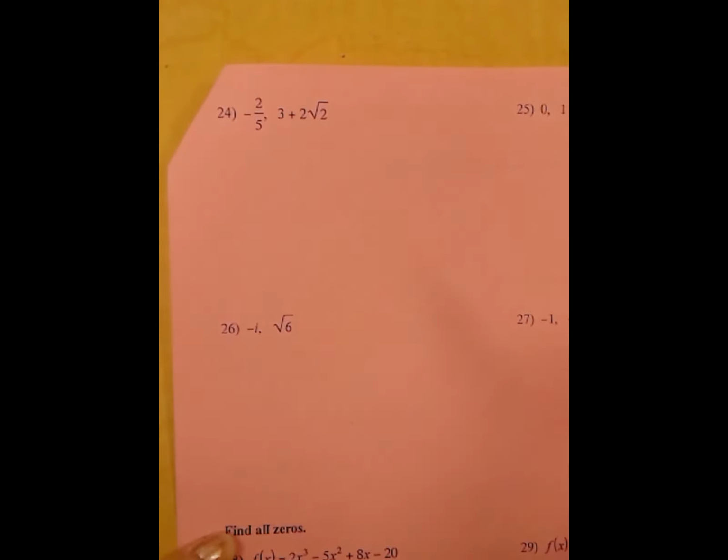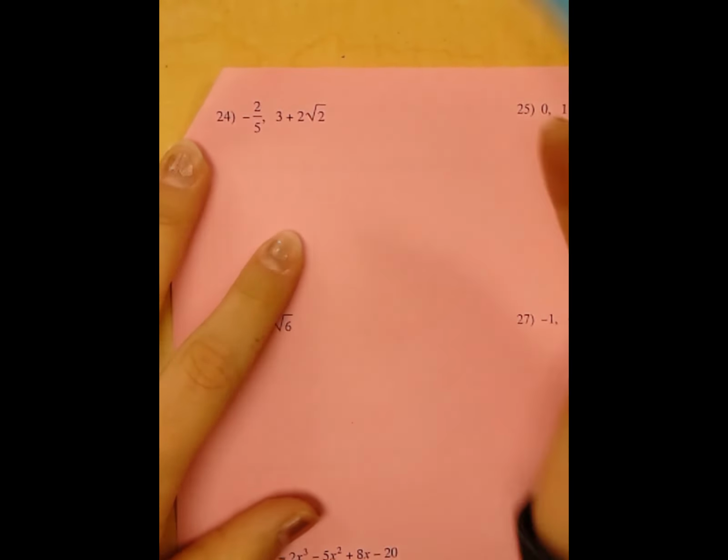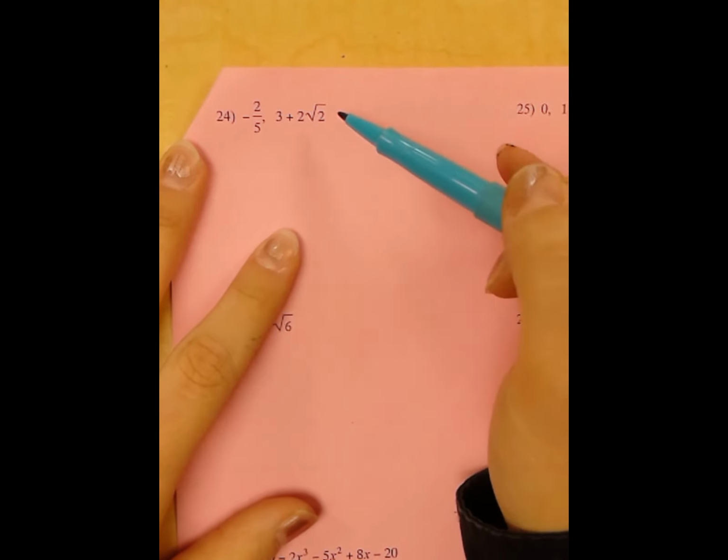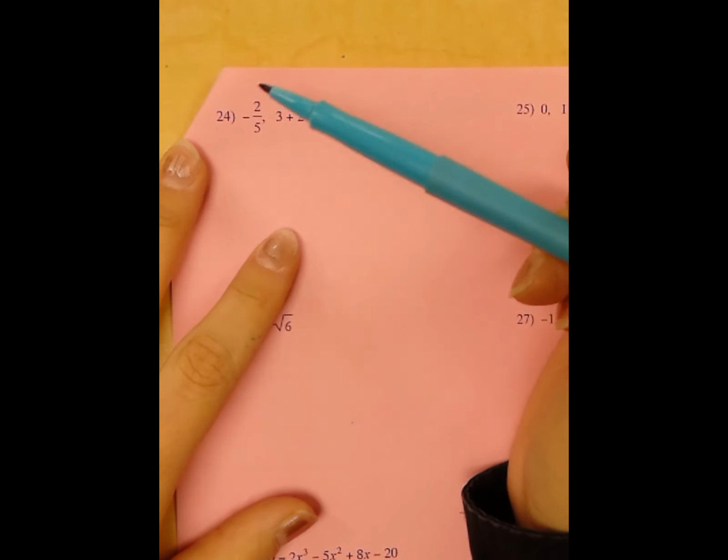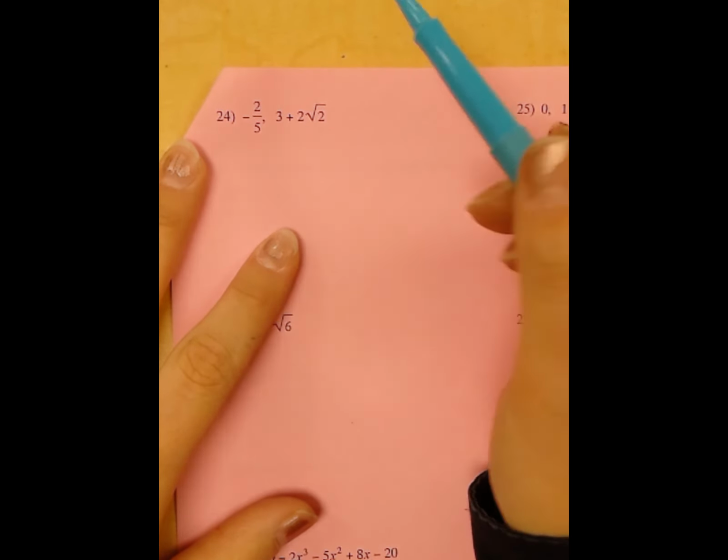Okay, in this video we're going to do number 24 from the review. We're still writing a polynomial given the roots. Our process is roots to factors, and then we'll distribute them to get the polynomial.